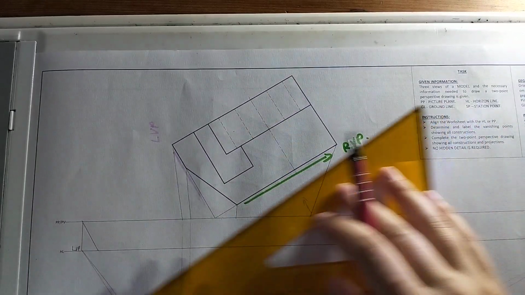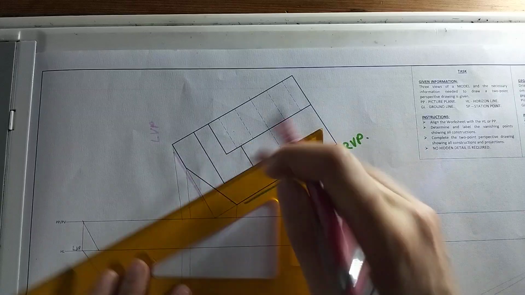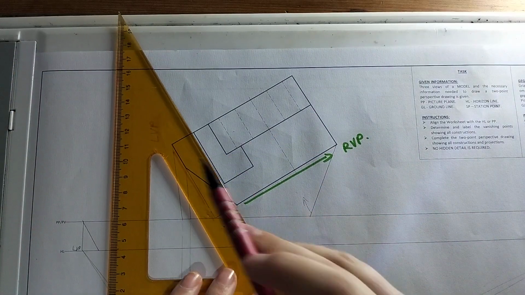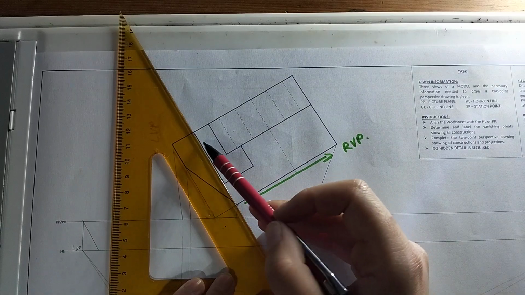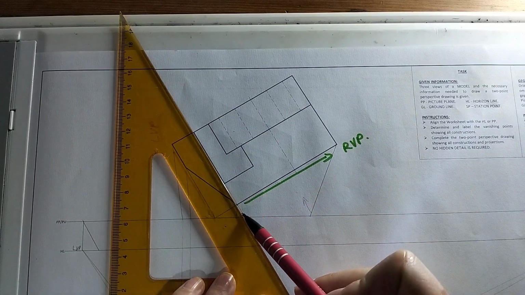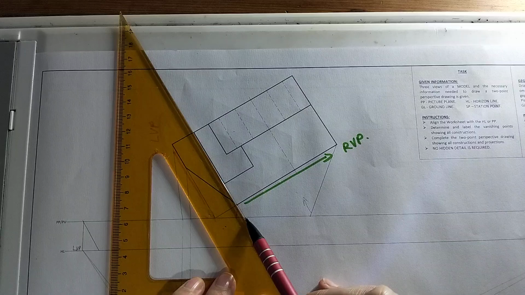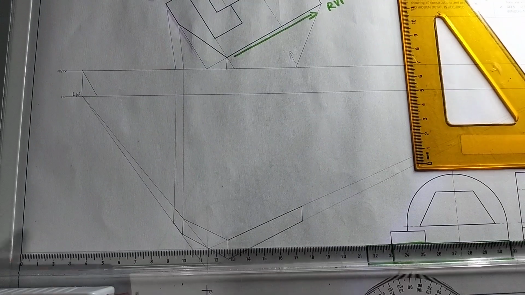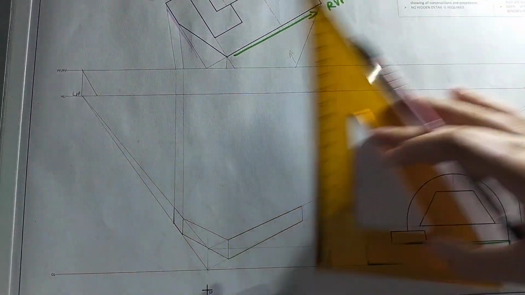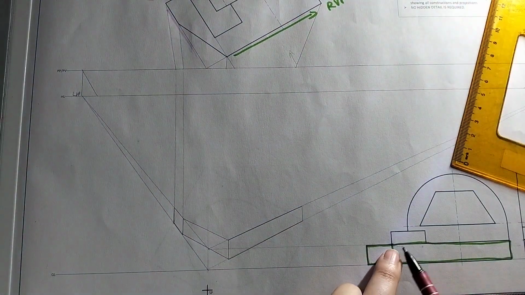So you can either use the 30 degrees like this, or you can just use the 60 degrees. I'm going to use the 60. Just draw a line 60 degrees till it touches the paper plane. Okay, I'm just working with one line now. Bring it down to the height where the step starts.